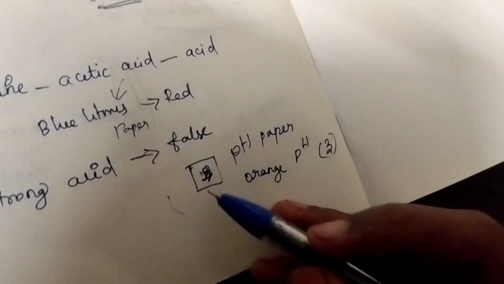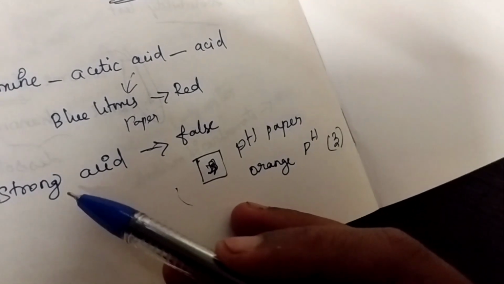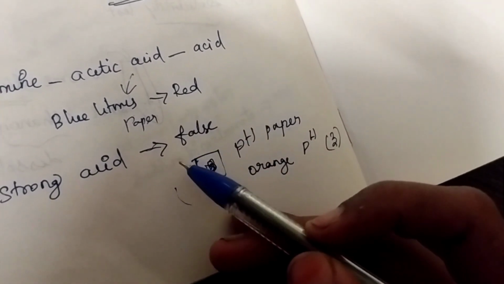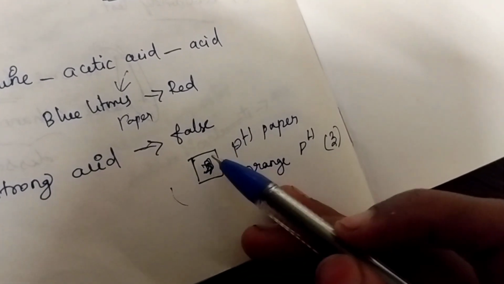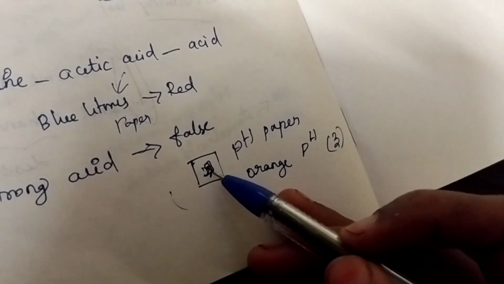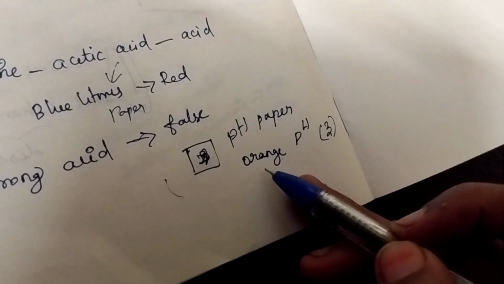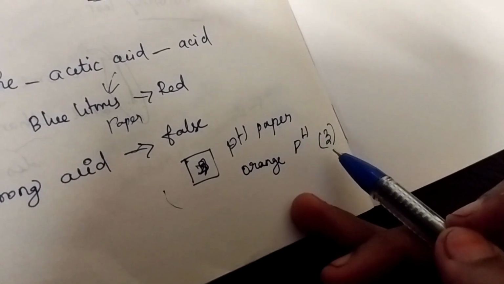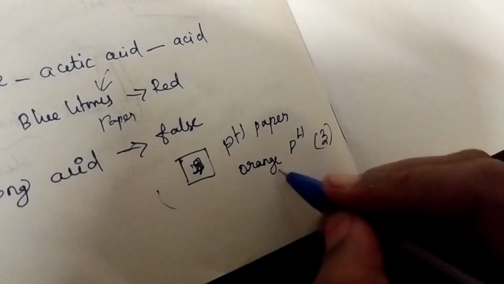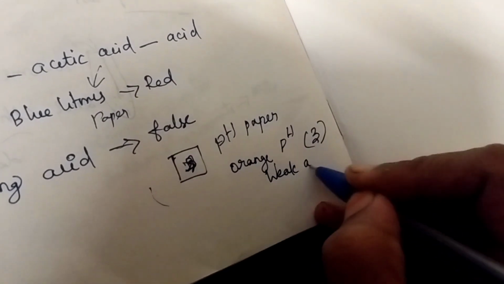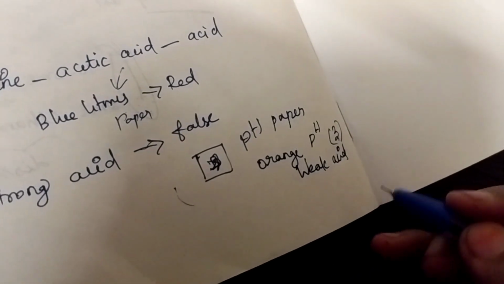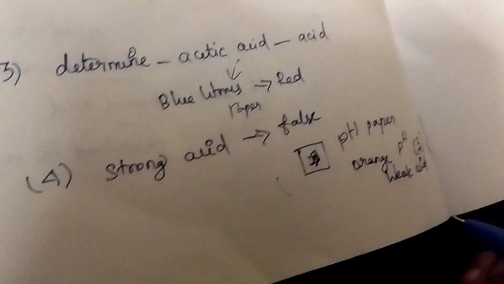Now come to this point. I'm checking whether it is a strong acid. I said false. How I'm saying false: I'm taking the pH paper and put a few drops of this acetic acid. After putting the acetic acid, this pH paper turned orange and I'm checking with the pH scale, it is 3. So number 3, it is a weak acid. Number 1 only is a strong acid. So this acetic acid is a weak acid.